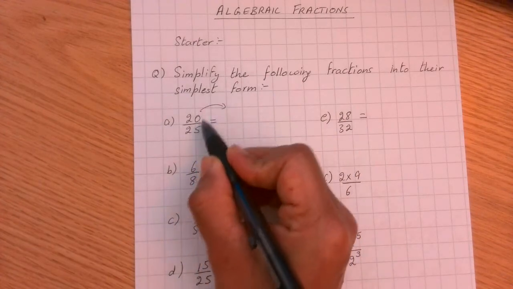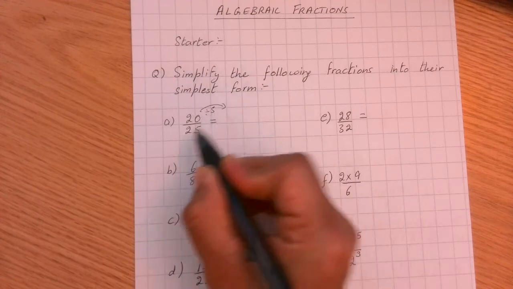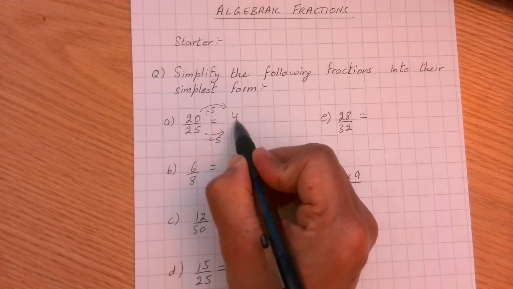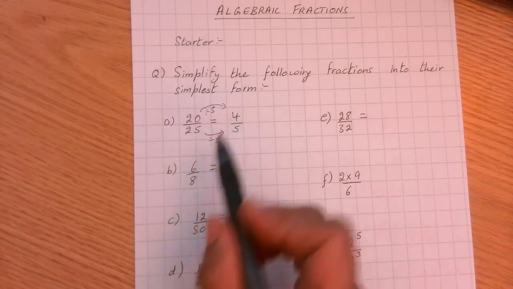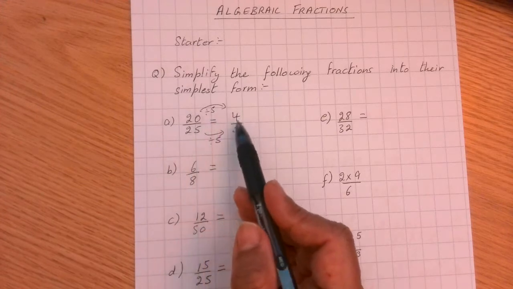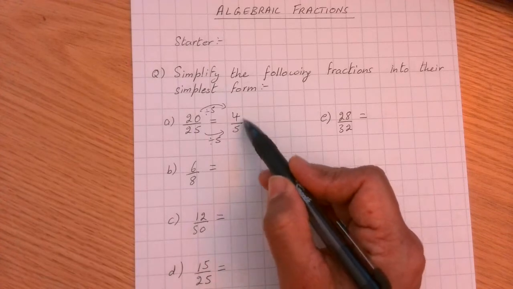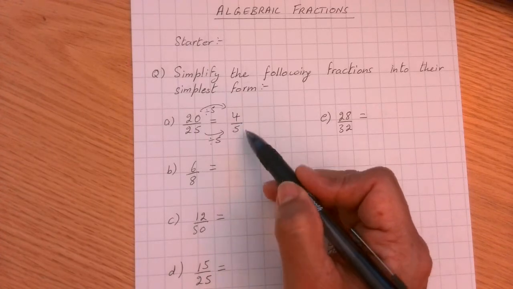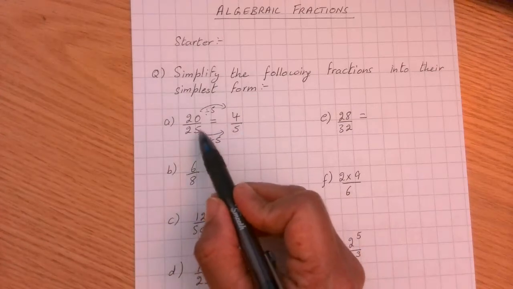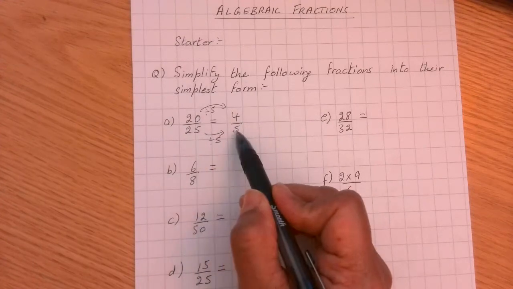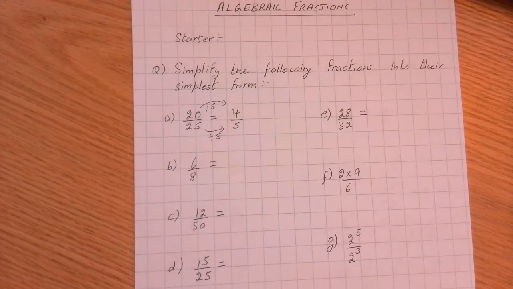So, for example, 5 goes into both of these, so you divide both by 5 and you end up with 4 over 5, because 20 divided by 5 is 4, and 25 divided by 5 is 5. There's nothing common in these, so therefore this is the simplest form, and also that 20 over 25 can be written as 4 over 5. They're equivalent fractions. Okay, right. Have a go at it. Pause the video here and come back to it to check your answers.